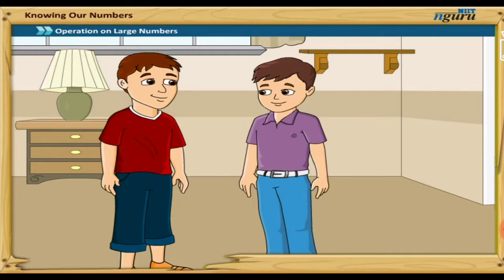You know that 10 rupee notes make 100 rupees. 100 notes of 10 rupees make 1000. You can also see that 10 into 100 is equal to 1000. By the same logic, 10 notes of 100 rupees make 1000.